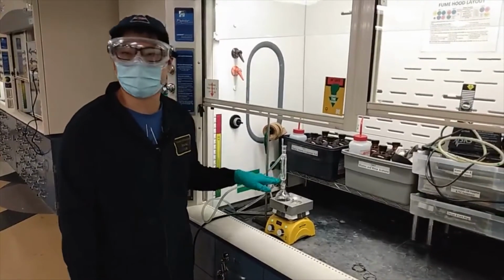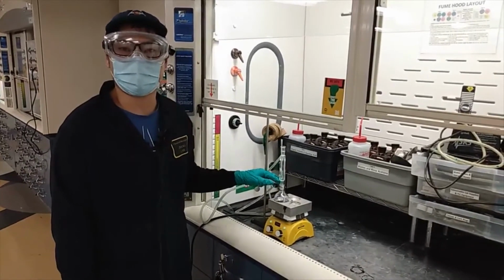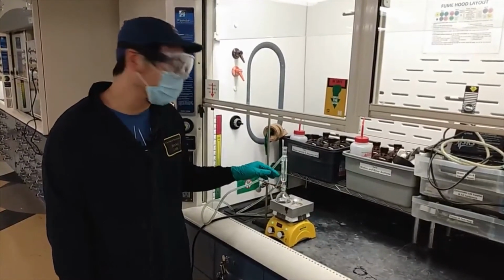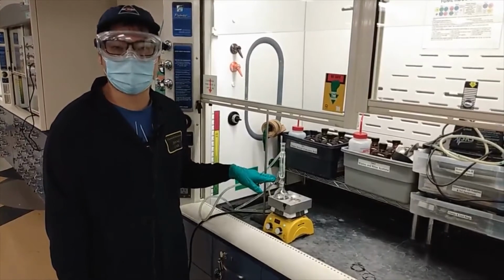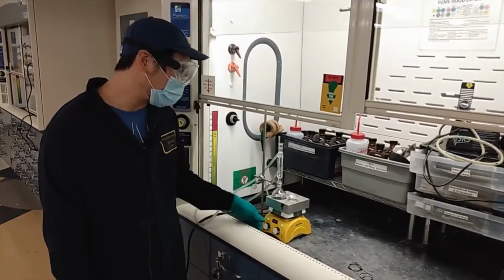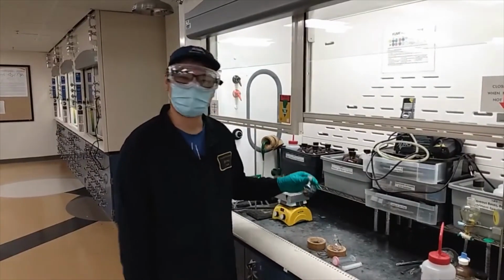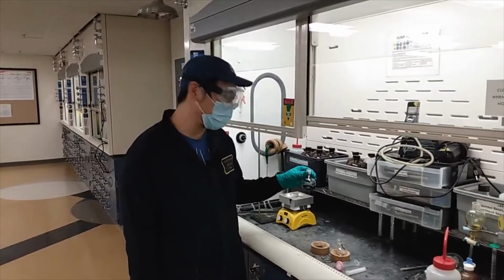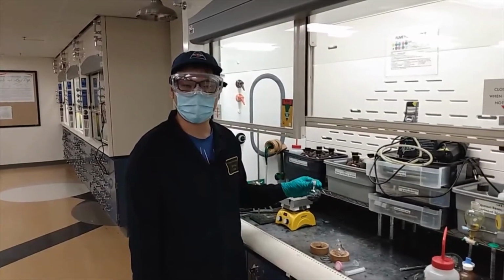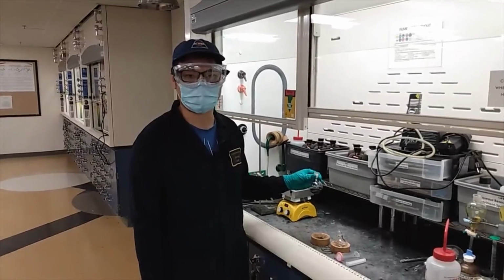We have already pre-weighed the intermediate, ammonium formate, and also the palladium carbon, and dispersed them into the methanol, and we will add the intermediate solution into here, and we will let it reflux for 20 minutes. After the reflux, we will let it naturally cool down to room temperature, and also let it sit in the ice bath for at least 5 minutes.